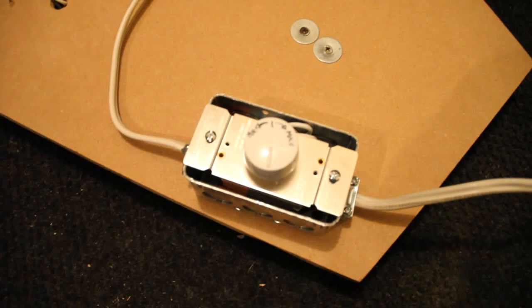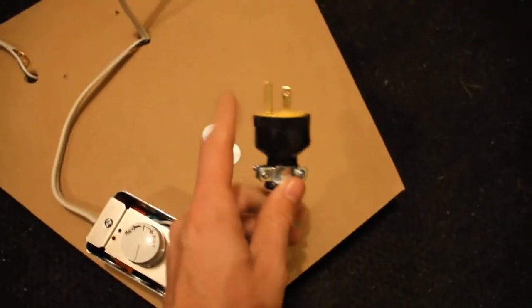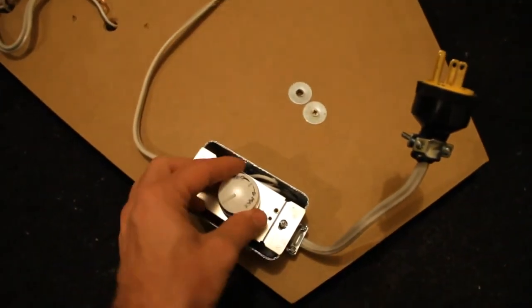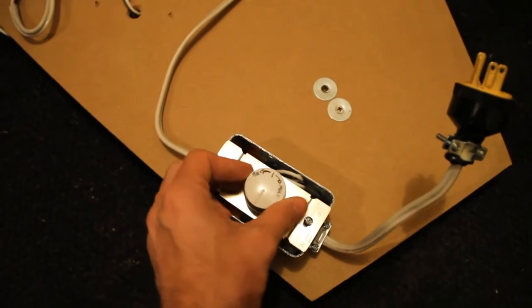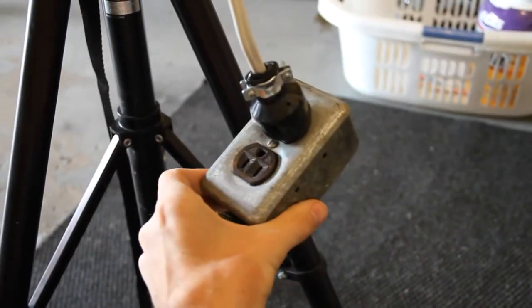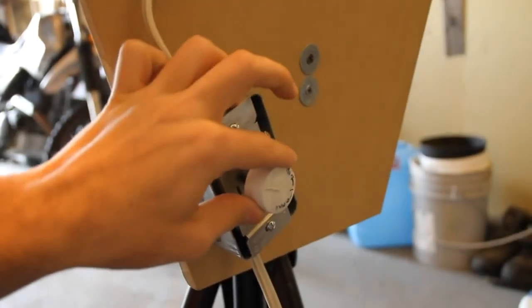Most dimmer switches will come with instructions. And then you want to connect that to an outlet plug that you can also get for around $2 at any hardware store. And that's pretty much it. And then once you plug it in, you can adjust the switch and adjust the brightness of the lights. So that's a cool thing, if you get a dimmer switch.